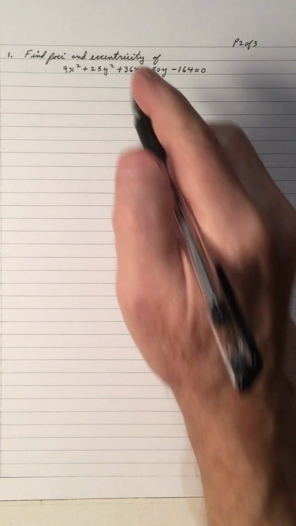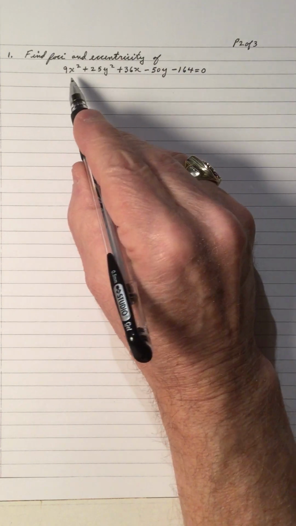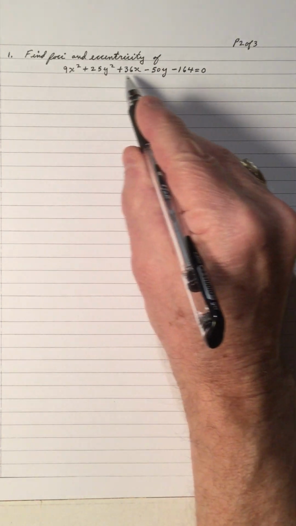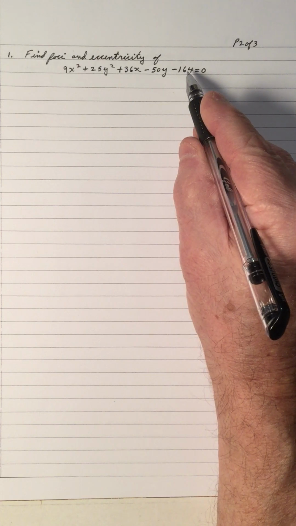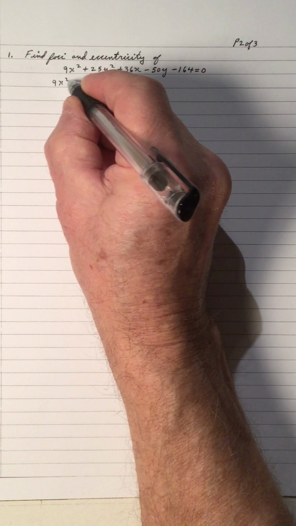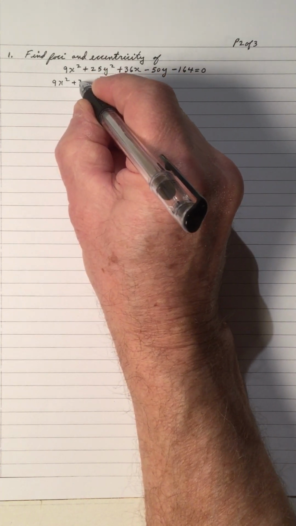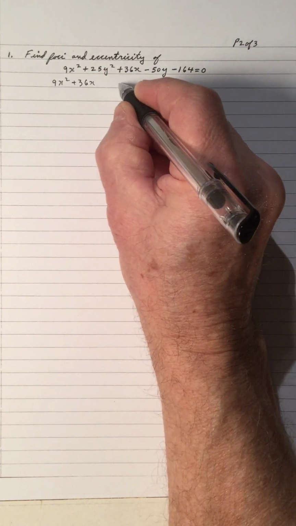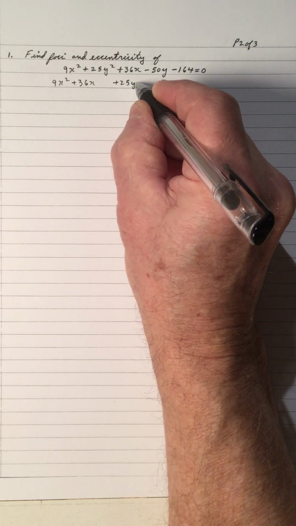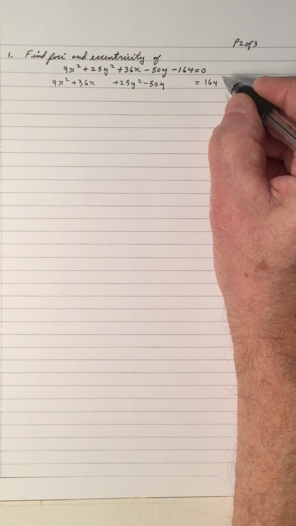Find the foci and eccentricity of this ellipse. So we have to take this equation, which is in the general form, and change it to standard form. That means we'll group the x's and we'll group the y's, and remove the constant 164 to the right and make it positive.